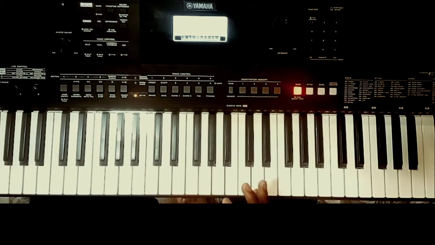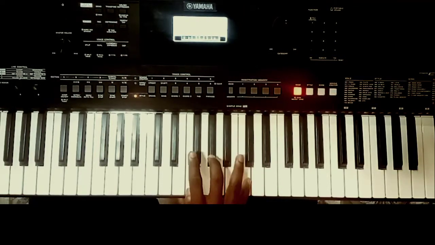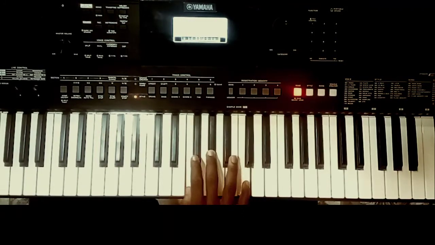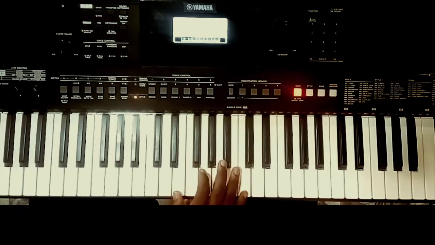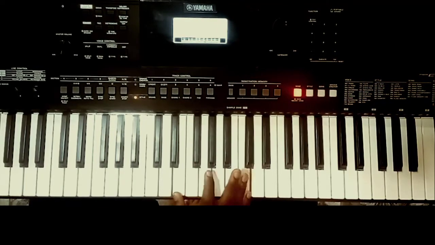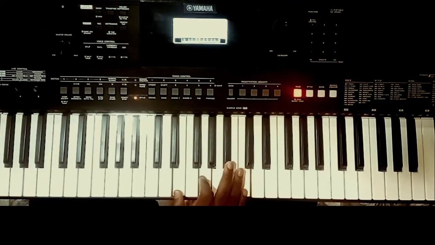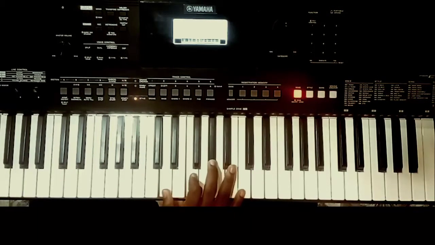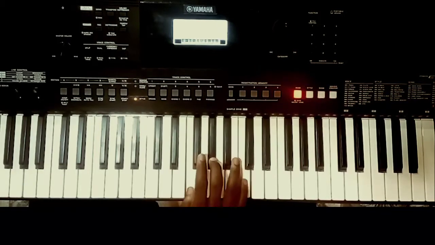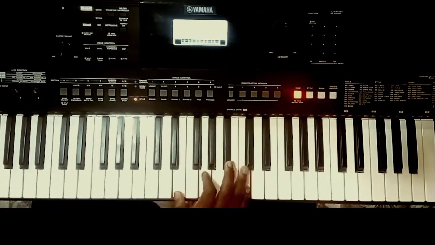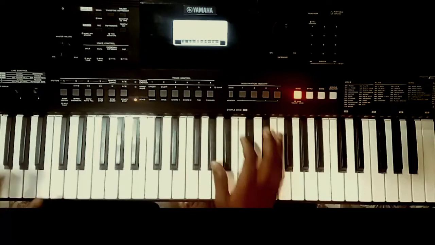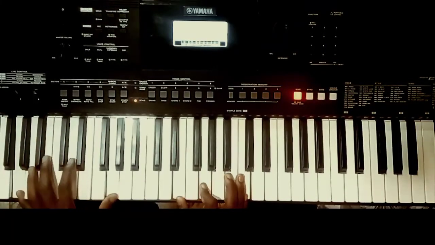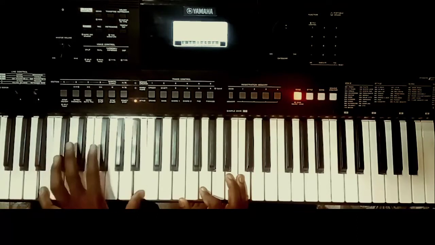But if it's too hard for you, you can make use of your 4 minor in root position, 4, sharp 5, 1, then your 1 major, mi sol do, 3 5 1, then your 2 diminished chord, 2 4 sharp 5, then back to your 1 major. So altogether it will be 2 4. Then your right hand will be sol la ti do.